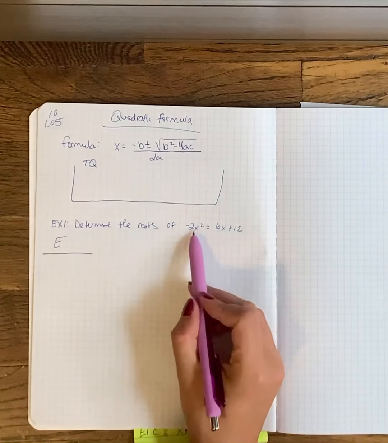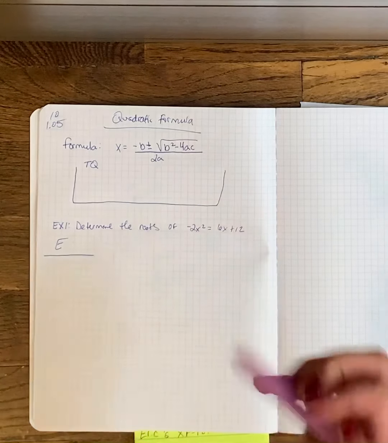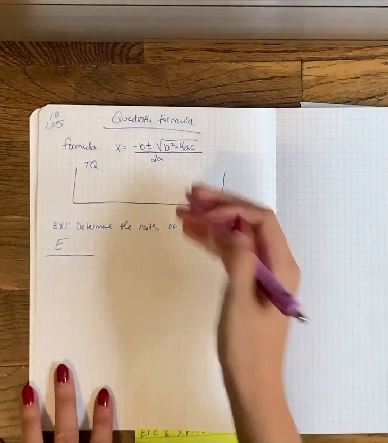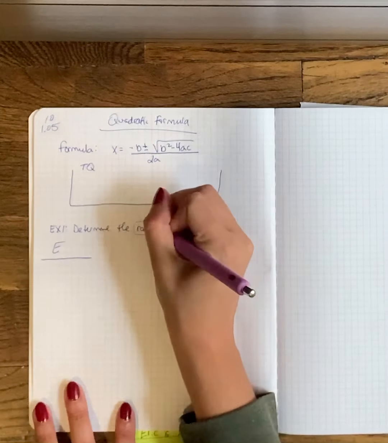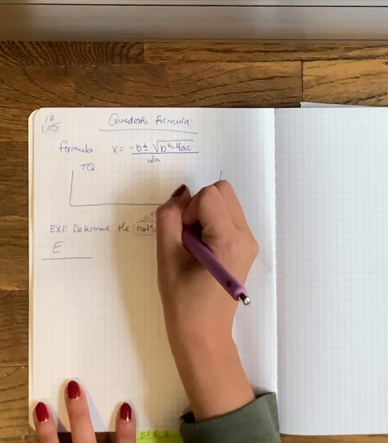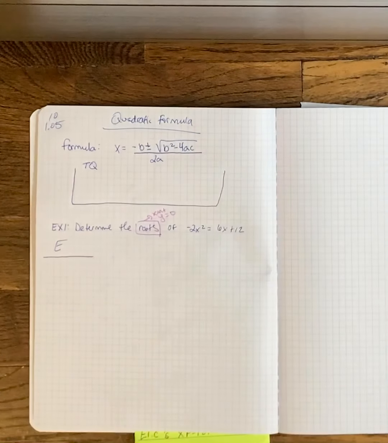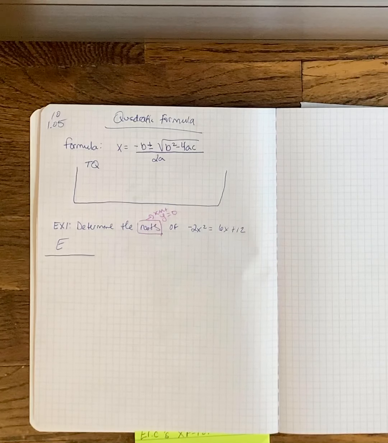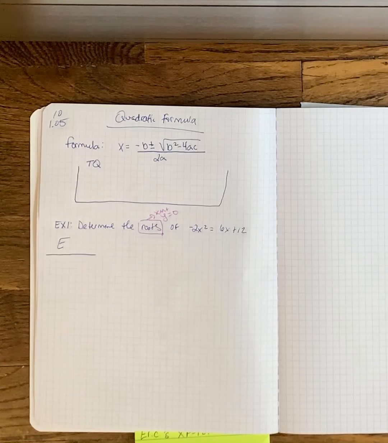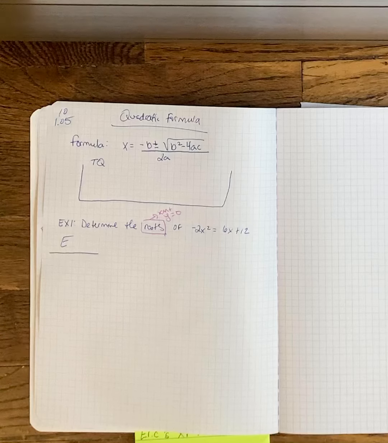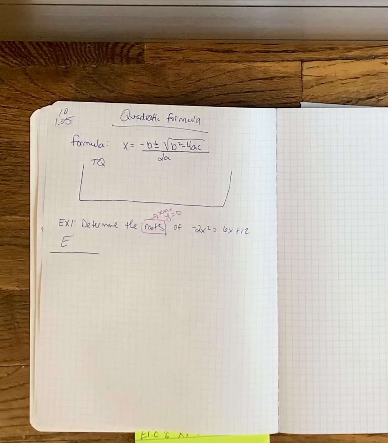Determine the roots of negative 2x squared equals 6x plus 12. We need to determine the roots. And I know that roots are the x-intercepts, so the y value is going to have to equal 0, because I know all x-intercepts have a y value of 0. So how can I use the structure of this equation in order to determine my roots?